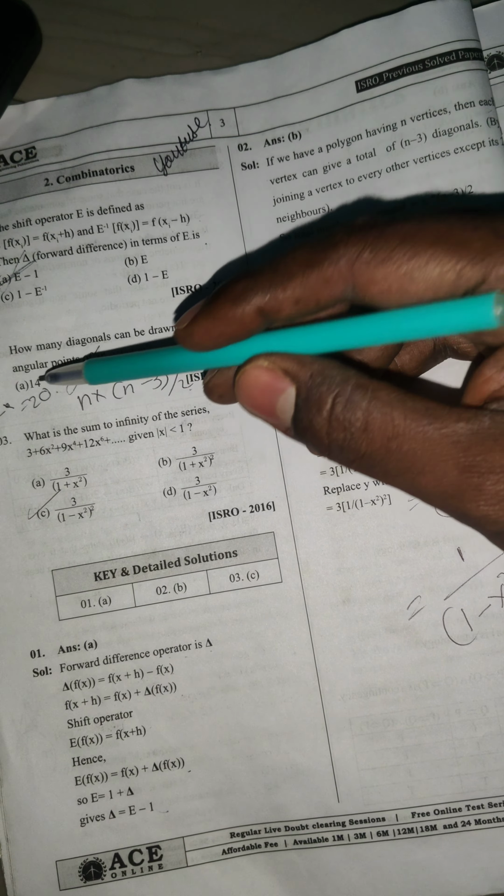How many diagonals can be drawn by joining angular points of an octagon? 20 అనమాట. దీని ఫార్ములా ఏంటంటే n into (n minus 3)/2. So we have a polygon with n vertices, each vertex can be joined to every other vertex except its neighbors. So the total number of diagonals is n into (n minus 3) divided by 2, because we are counting each diagonal twice. For example, the diagonal connecting the third vertex and fifth vertex is counted with respect to both vertices. And n is equal to 8 for an octagon. Number of diagonals is equal to 8 into (8 minus 3)/2, which is equal to 20.